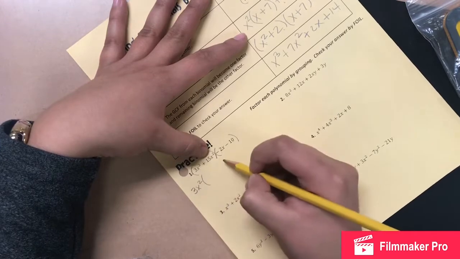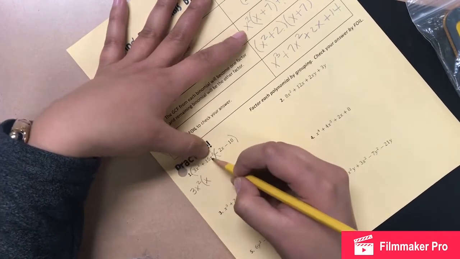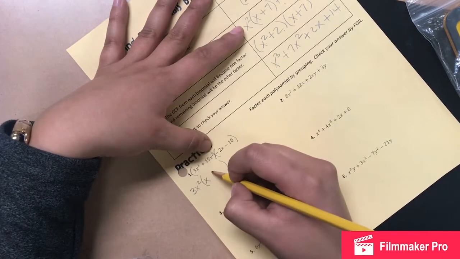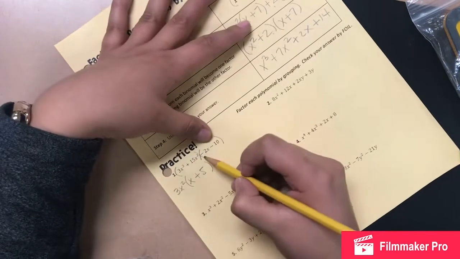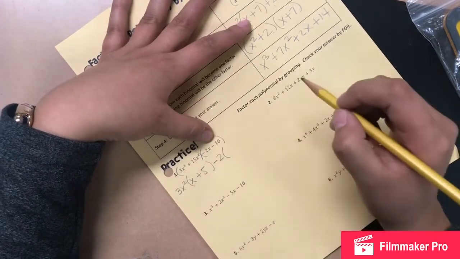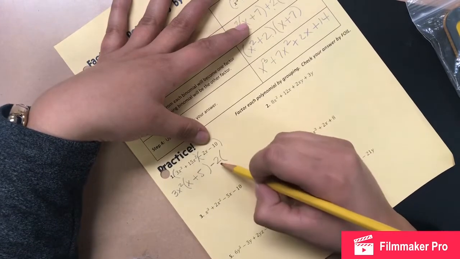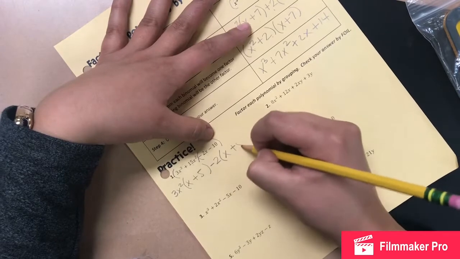So when I break this up, 3x cubed divided by 3x squared is just x, and 15x squared divided by 3x squared is positive 5. My GCF of negative 2x and negative 10 would be negative 2. Okay, not just positive 2. So negative 2x divided by negative 2 is x. Negative 10 divided by negative 2 is positive 5.